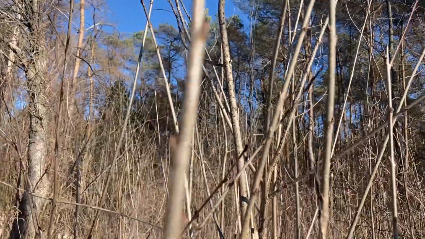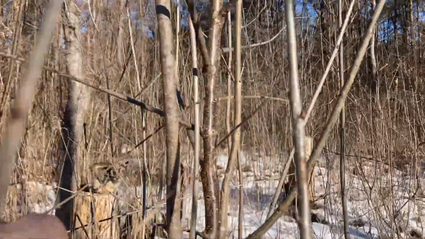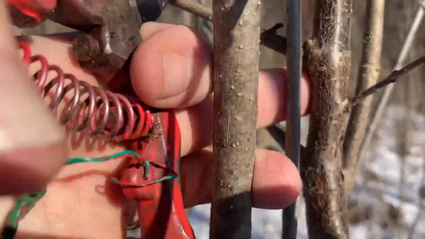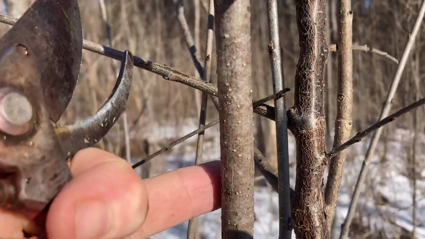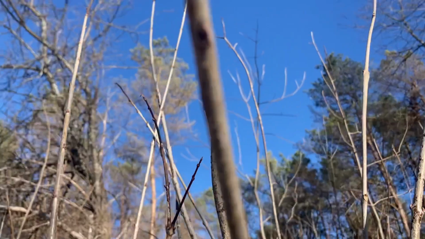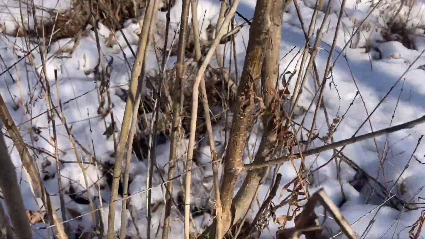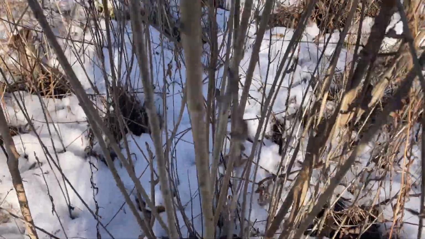Now, actually, look here. So here's the buckthorn right here on the right that I'm touching with my finger. But then right here on the left, this is an ash. You see that? This ash would have been a goner. But now I'm going to cut all these branches.